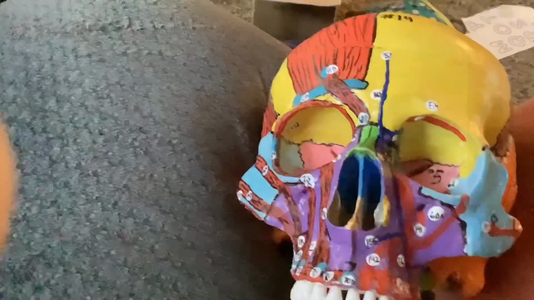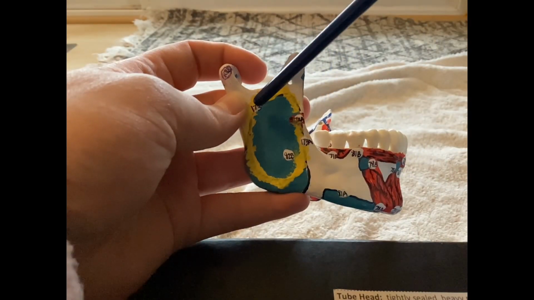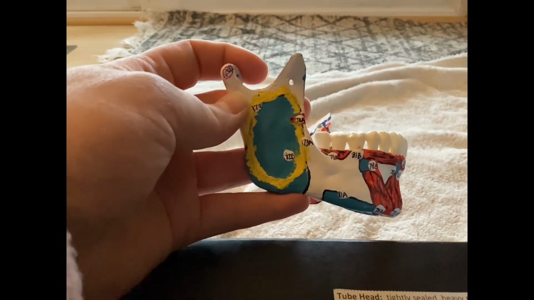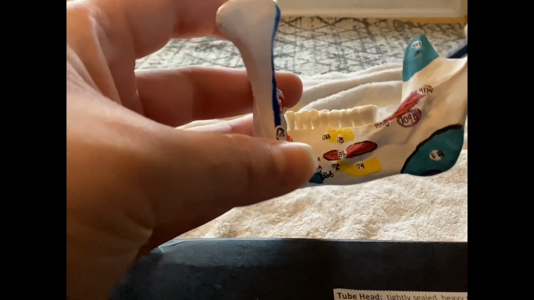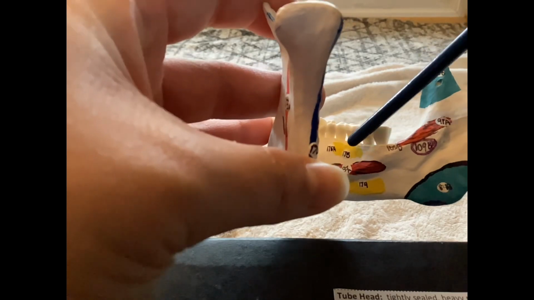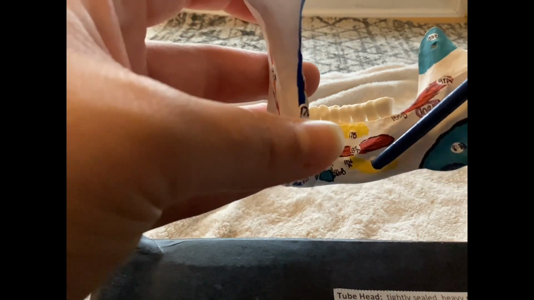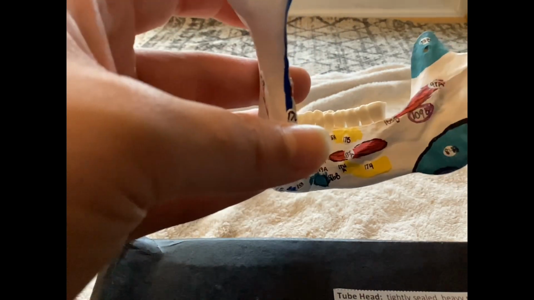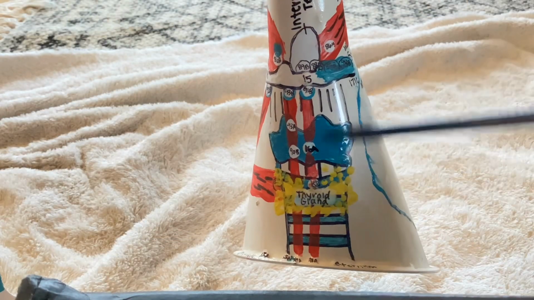172, the lacrimal glands. 173, the parotid gland. 173A, Stenson's duct. 175, sublingual gland. 175A, Bartholin's duct. 174, submandibular gland. 174A, Wharton's duct, and the thyroid gland.